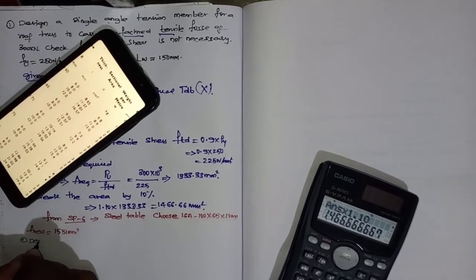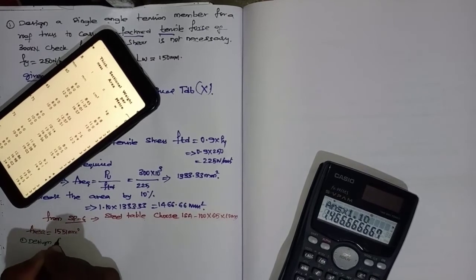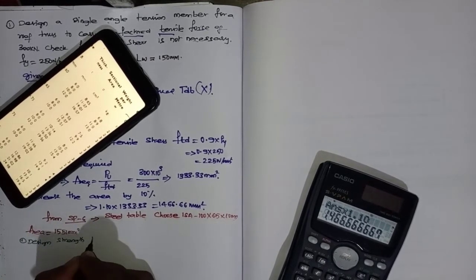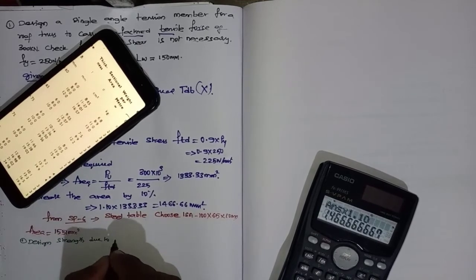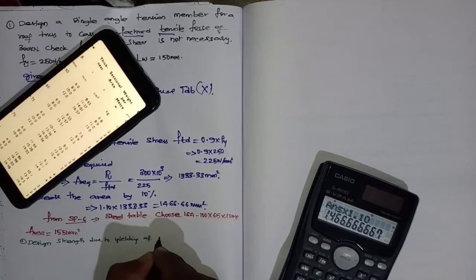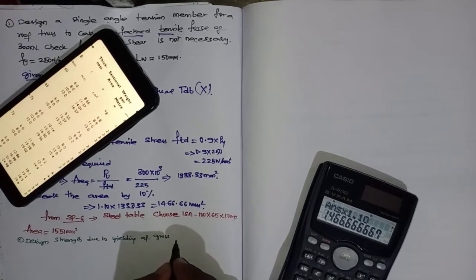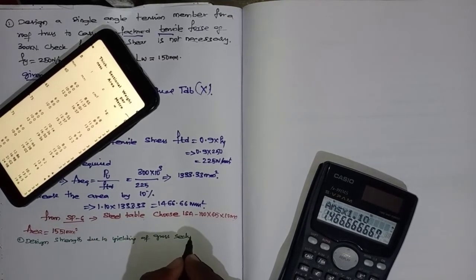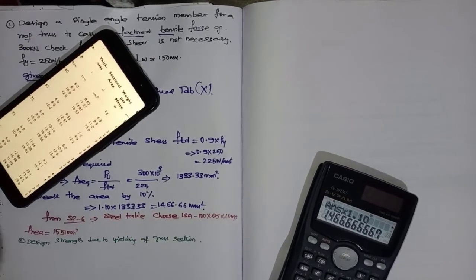Design strength due to yielding of cross section. For that, what is the formula?